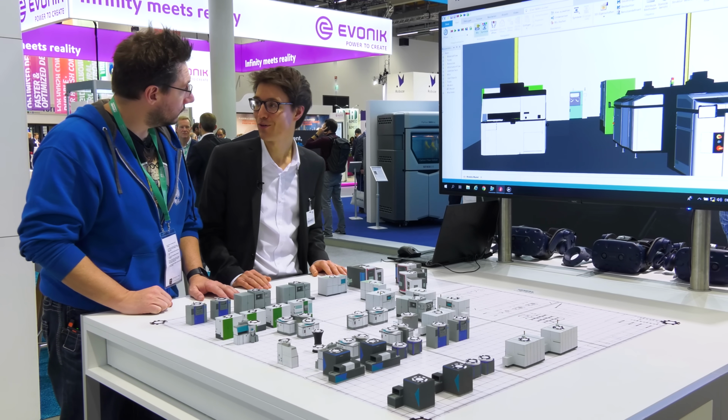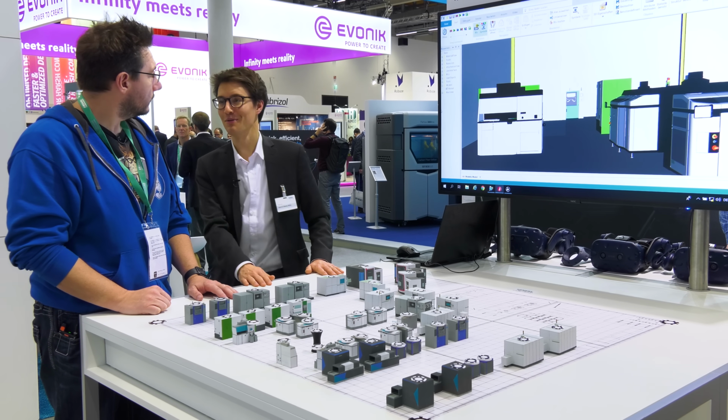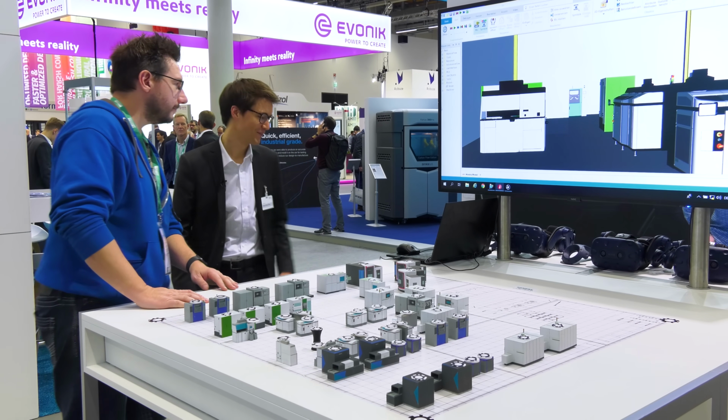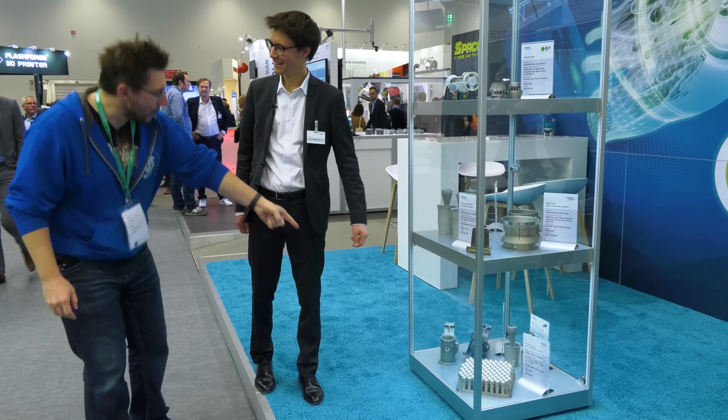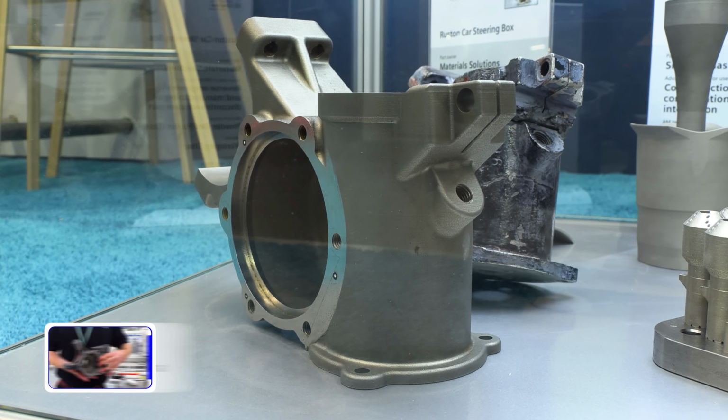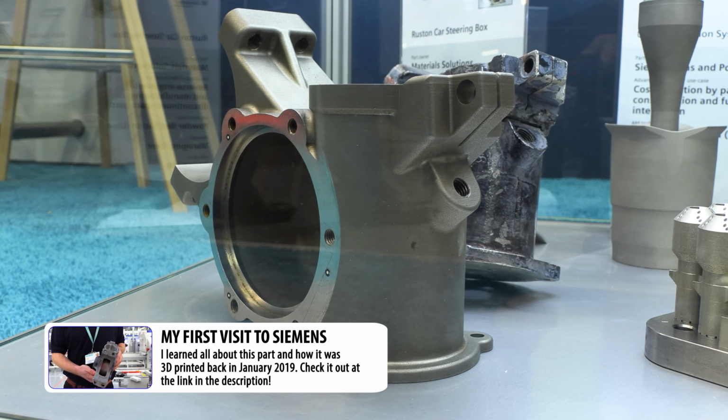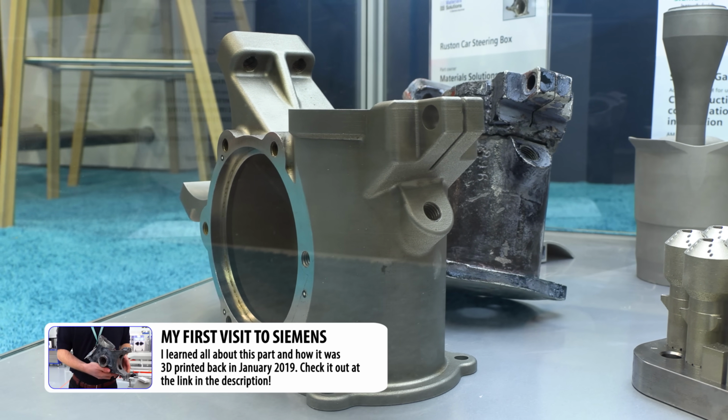Well, there's something else I want to show you, and we have a lot to cover, so maybe we should move on? Let's do it. Let's go. Remember this? Hey, I remember that. Yeah. I was in Worcester. Exactly. And it's the steering box for the Ruston. For the Ruston car, exactly.